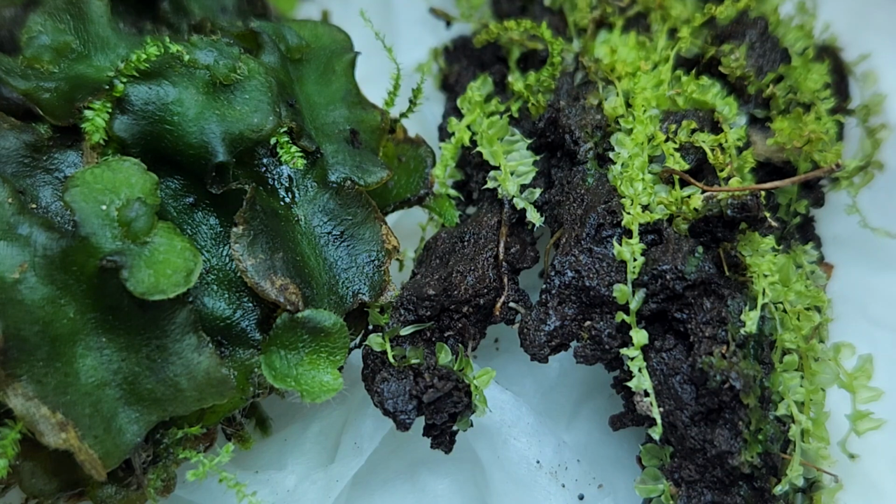Although some of them tend to be irritants, like Frullanias, which are often brown, typically, not necessarily under the microscope. You can see the green. But Frullanias are an amazing group of organisms, leafy liverworts.